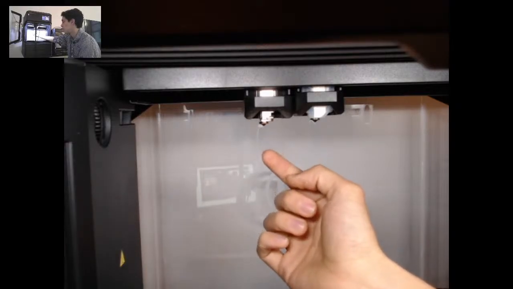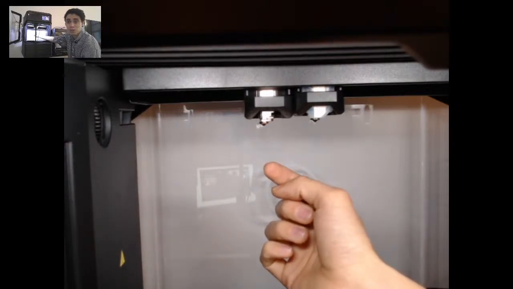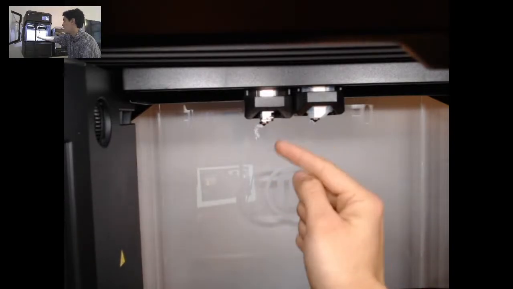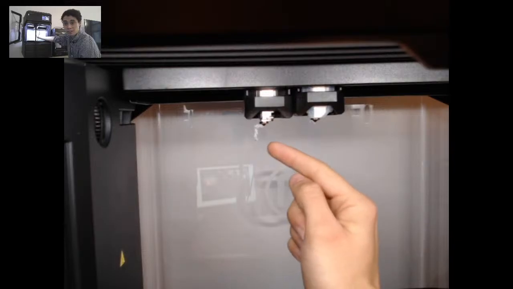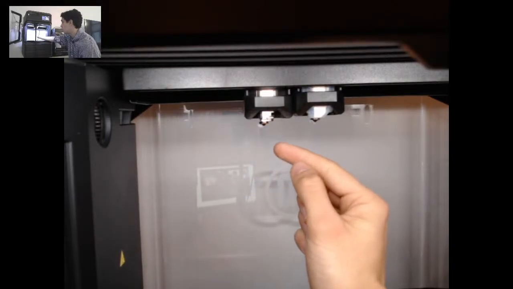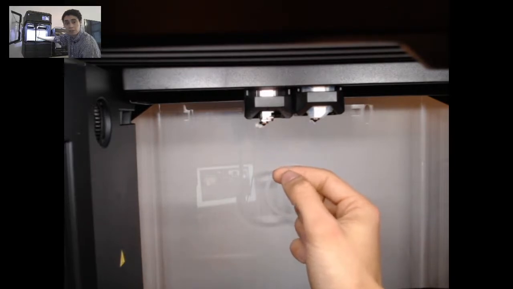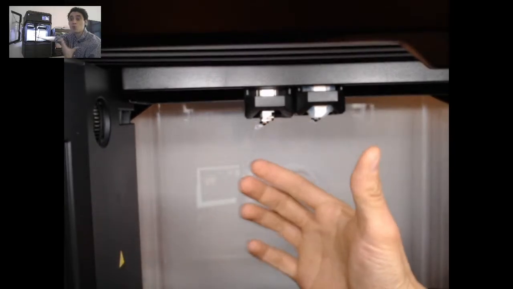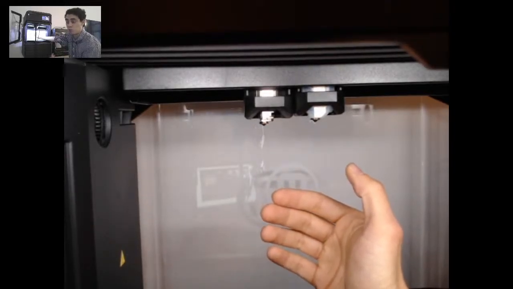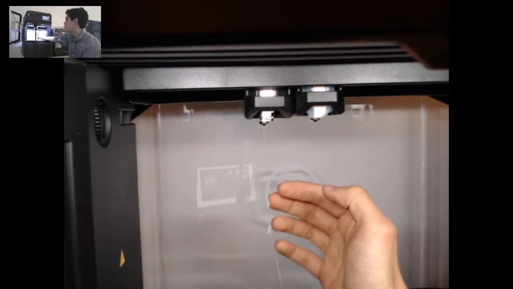The reason for that, and that's one of the things we've talked about here in the past, is that I was using ABS Kevlar before running this material in this particular extruder. So there's a little bit of contamination happening in the extruders, and that's why I really recommend having dedicated extruders for each material.